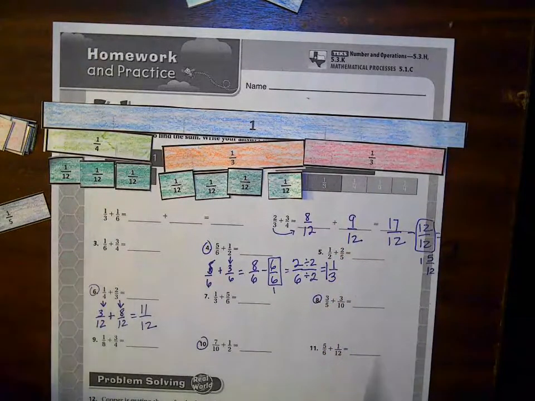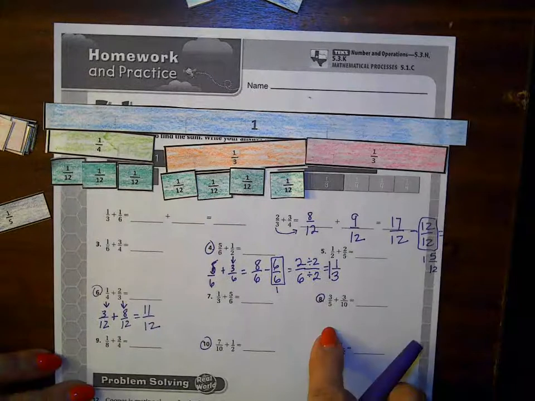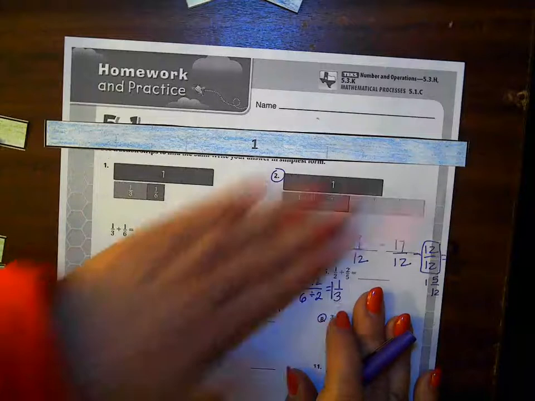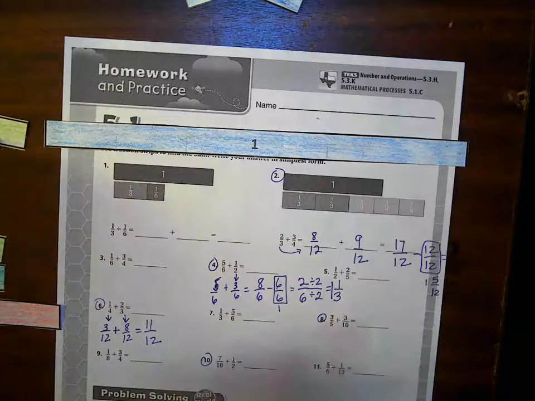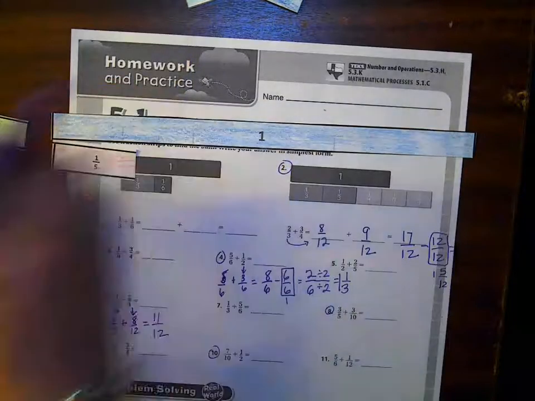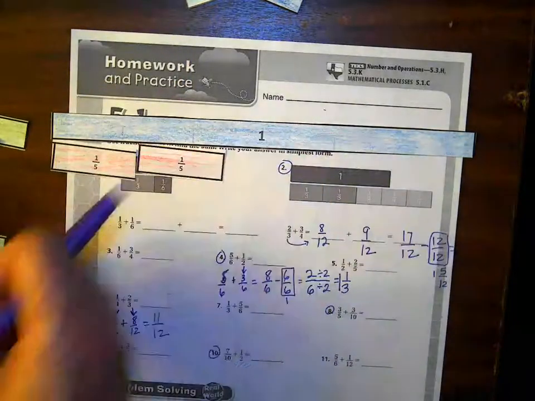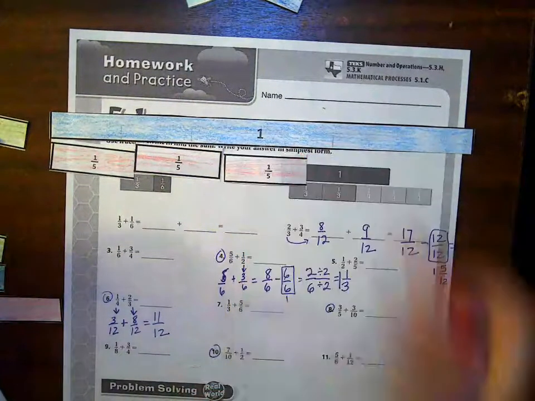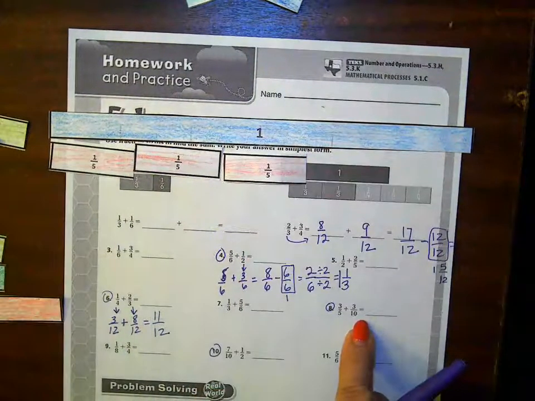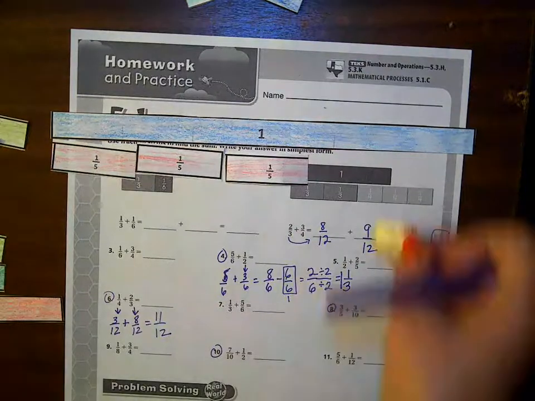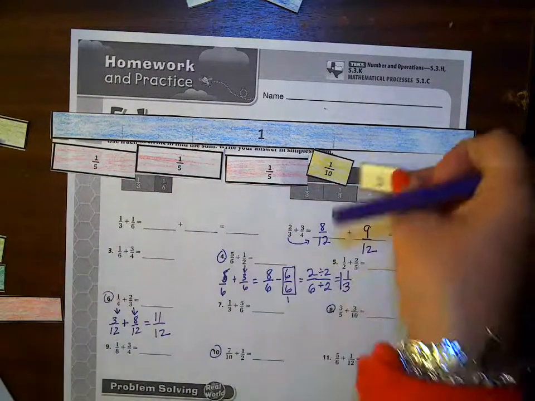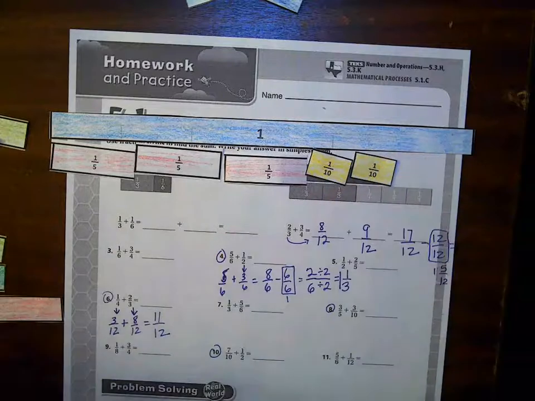Let's look at number 8. 3/5 and 3/10. So I'm going to need how many fifths? There you go. I need 3 of them. So this is 1/5, 2/5, and 3/5. And this one right here is 3/10. Well, they're smaller. Oh, well, maybe I'll have something here. 1/10, 2/10, and 3/10.